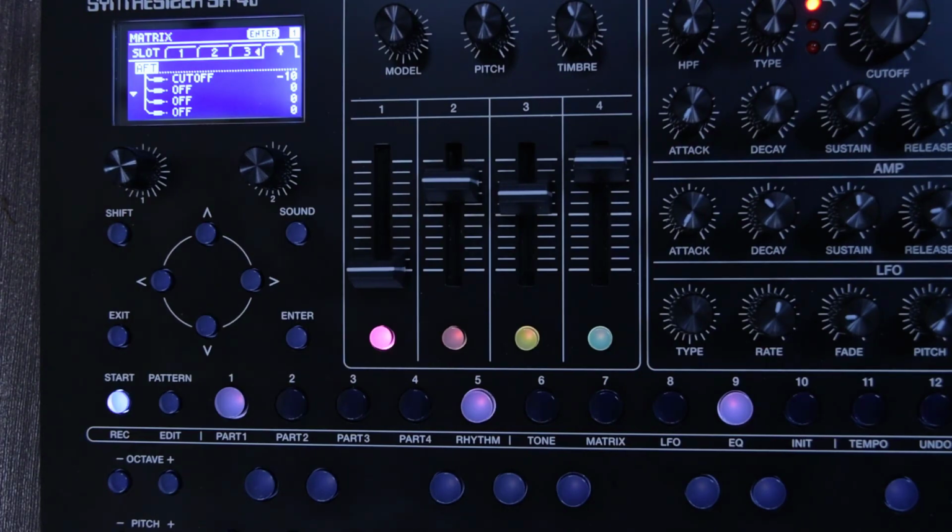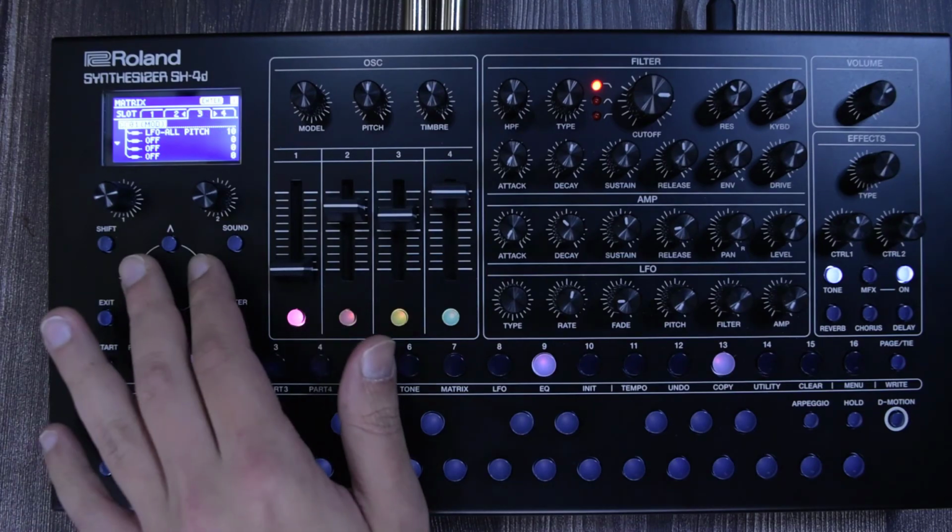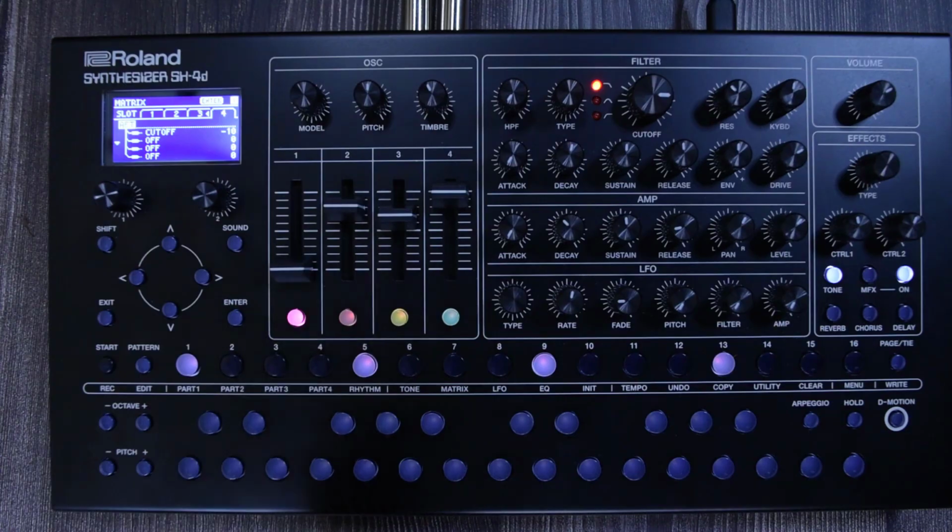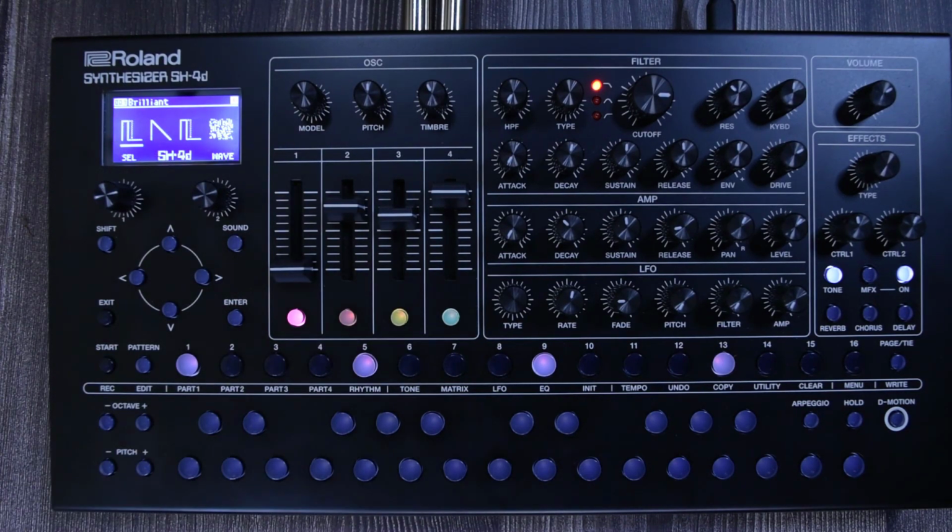So this means that with the mod wheel, and if you connect something at the back of this unit, the mod wheel and the aftertouch will do some modulation. And this is important for D motion, believe it or not. Okay, so again, the mod wheel is pitch, and the aftertouch is going to be cutoff. So I'm going to go out of this, and I'm going to go to the D motion.